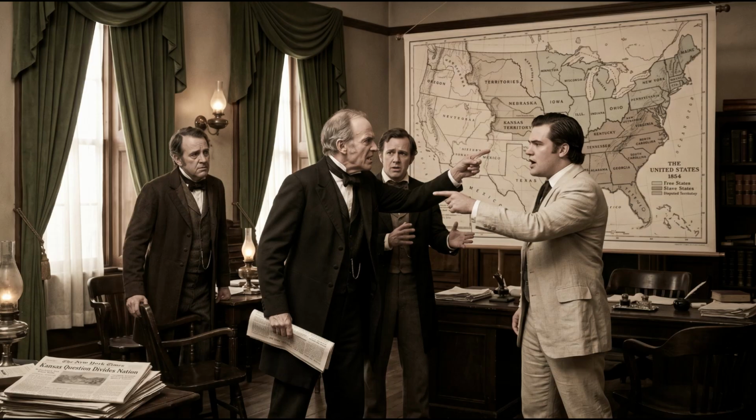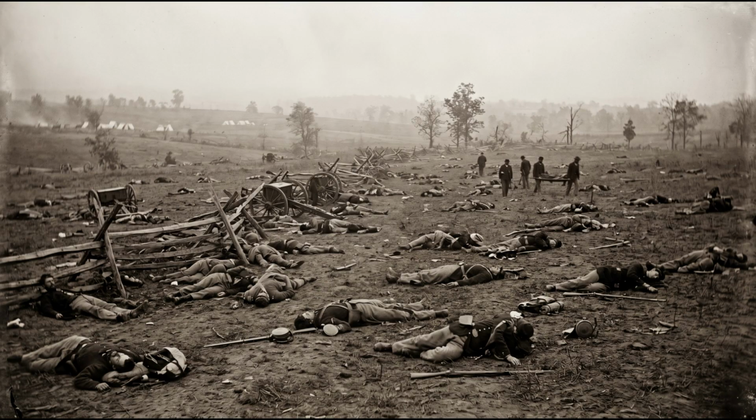The expansion also tears the United States apart. The question that the founders could not answer, what to do about slavery in a nation premised on freedom, finally explodes in 1861. The Civil War is the bloodiest conflict in American history.